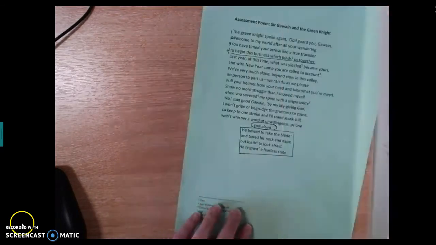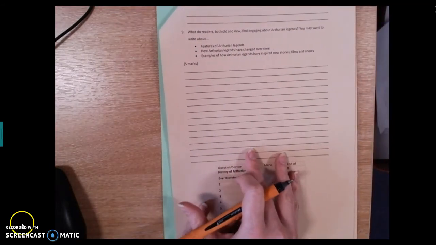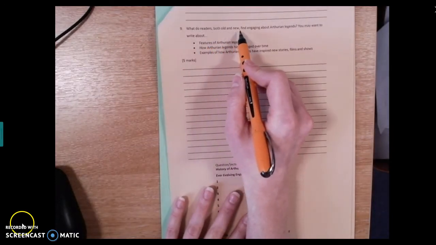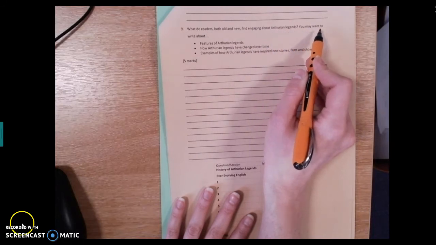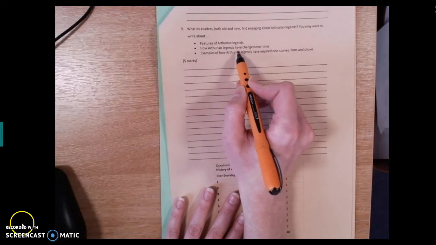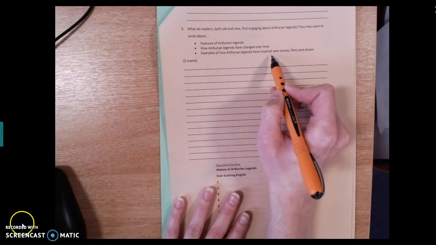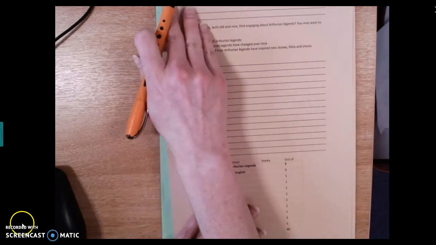Okay, and now let's look at the last question. This one is a little bit tricky, and some people really struggled with it. What do readers, both old and new, find engaging about Arthurian legends? You may want to write about features of Arthurian legends, how Arthurian legends have changed over time, examples of how Arthurian legends have inspired new stories, films, and shows. So there's lots of information in this question.